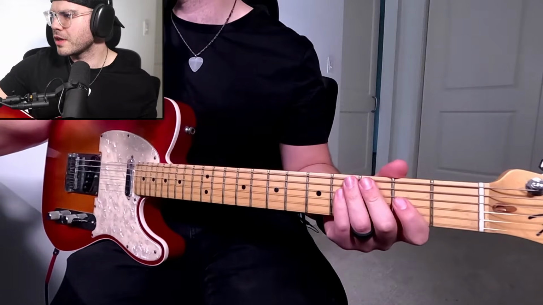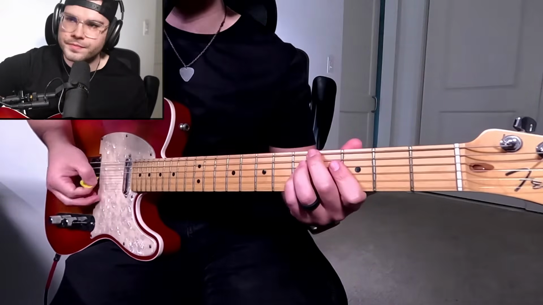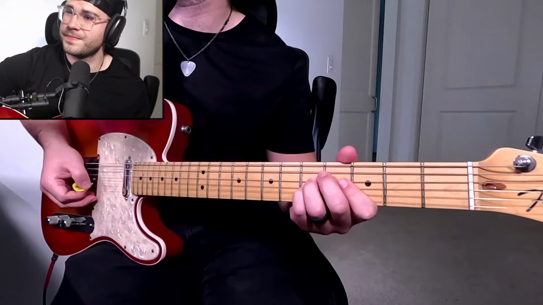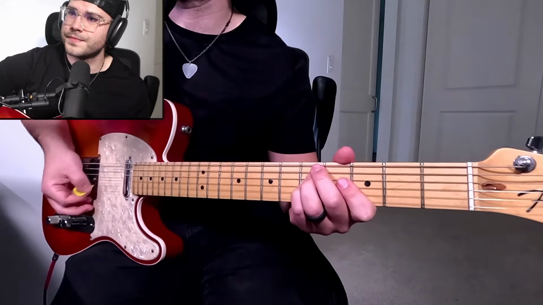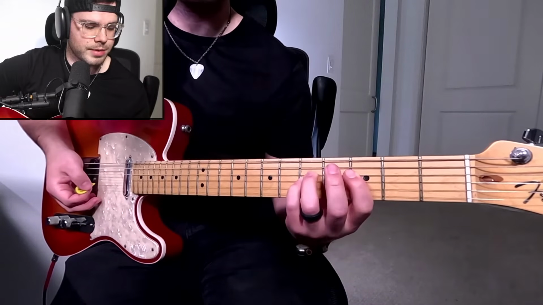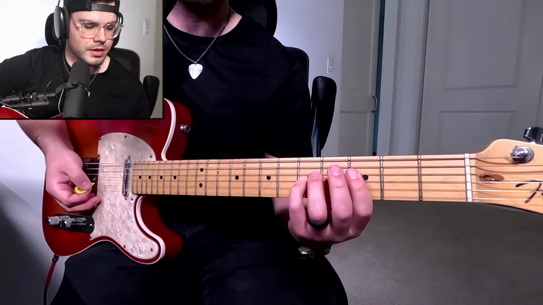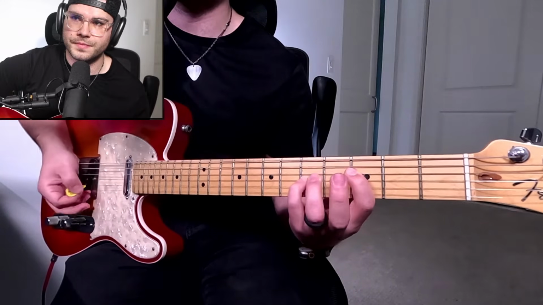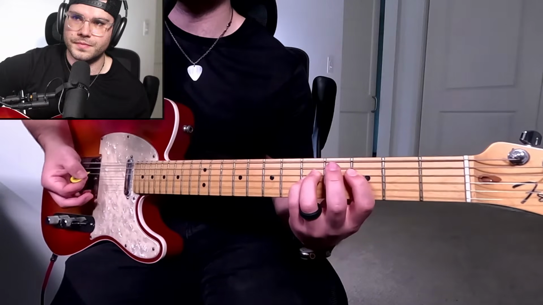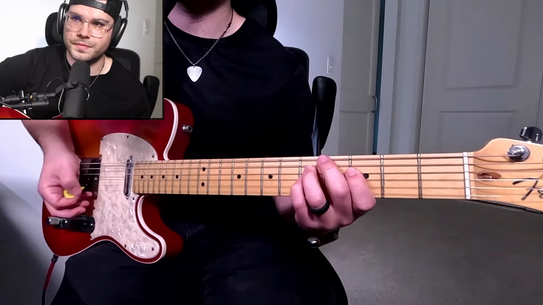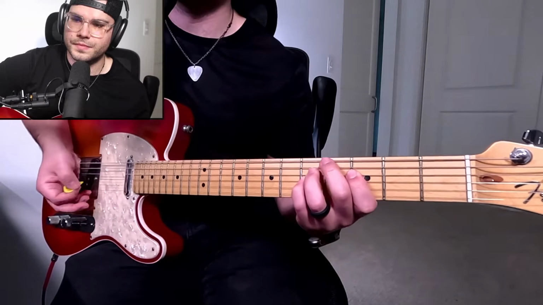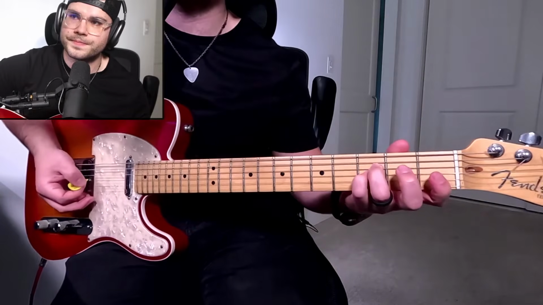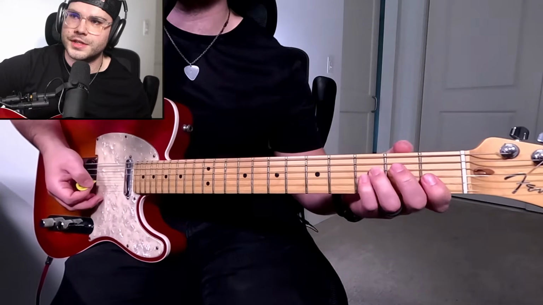So I'll show you the actual notes there. So it's the 5th fret D and G string. And then you're actually going to hammer on pull off from the 3rd fret D string to the 5th fret. Then you'll shift that shape down on the 3rd fret. 3rd fret D and G.